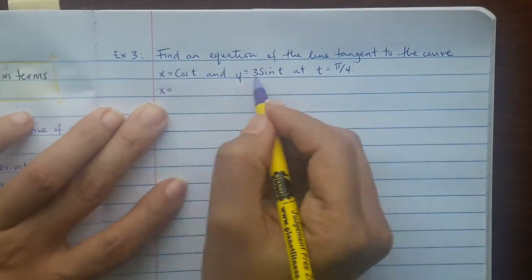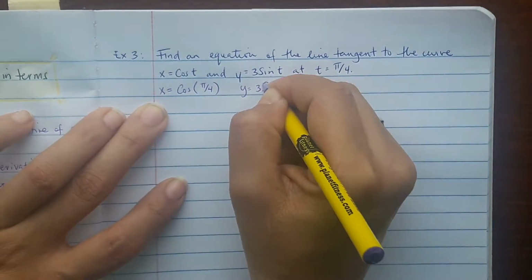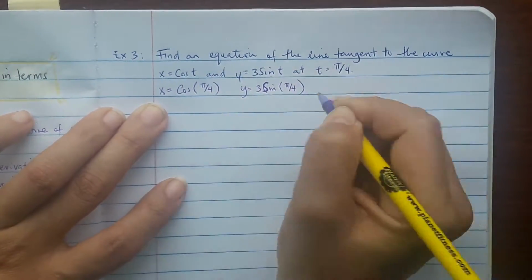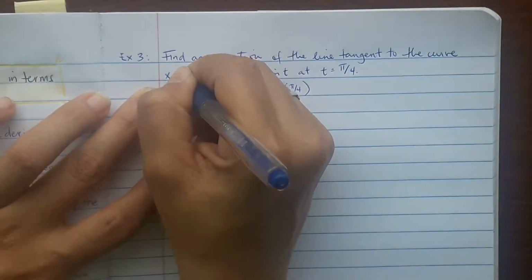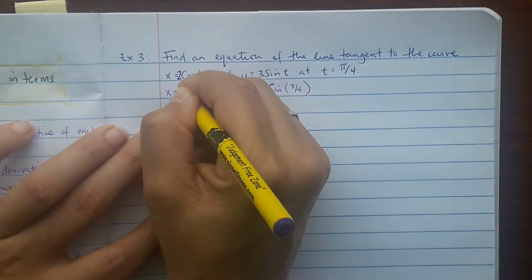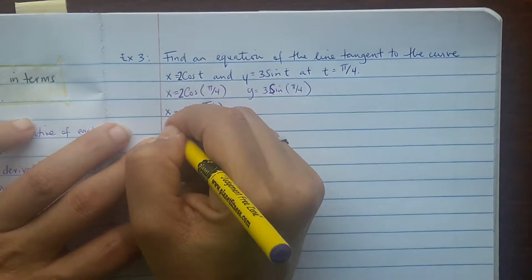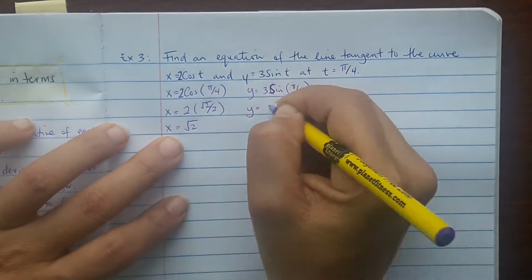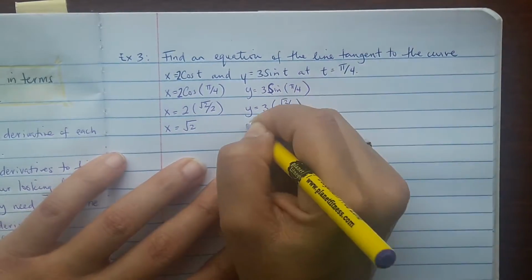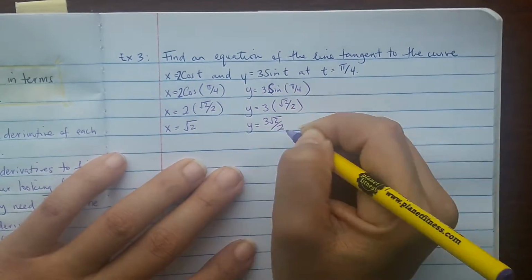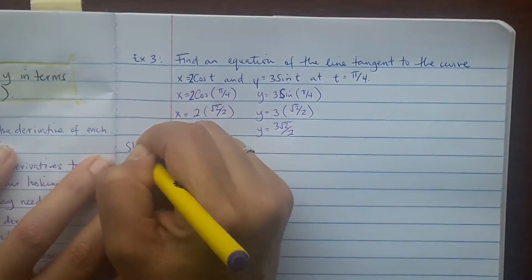Okay, now this one is a more popular one that you'll see. So x is equal to 2 cosine pi over 4 and y equals 3 sine pi over 4, just substituting what t is. Using your unit circle, you know that cosine of pi over 4 is radical 2 over 2. So I have 2 times radical 2 over 2, where the 2's cancel out and leave radical 2. And then I have 3 times sine of pi over 4, which is also radical 2 over 2, which leaves 3 radical 2 over 2. So I've got an x coordinate and a y coordinate, now I need a slope.